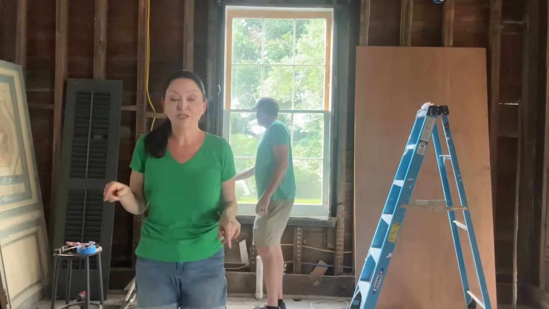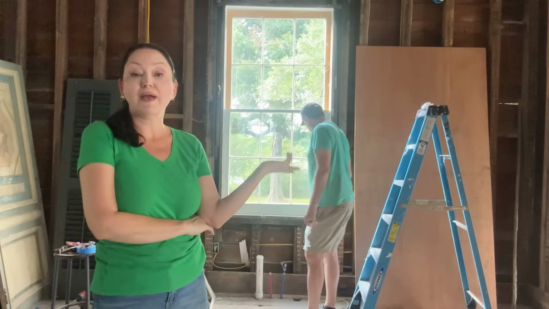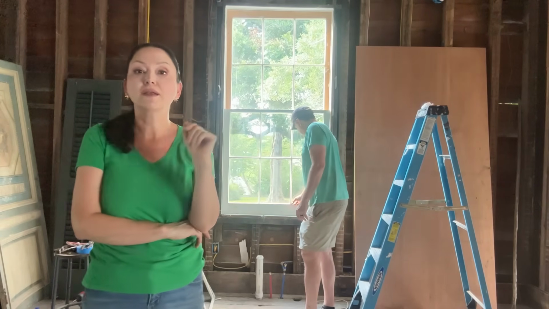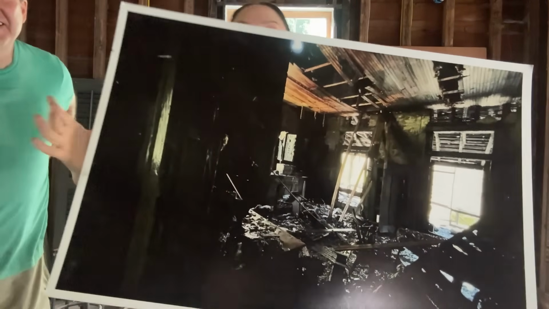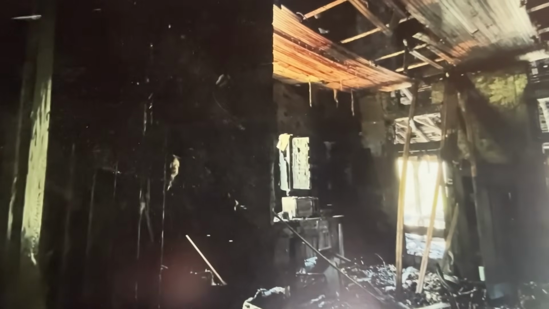But look, I don't know that anybody can appreciate what a huge moment this is, because this is a window that completely burned in the fire. Hang on, hold one moment, please. This is this room two years ago. That's the window, as close as you can see to the window.